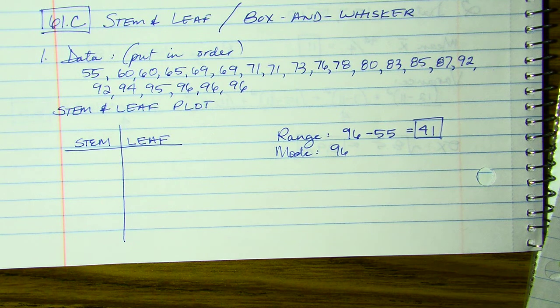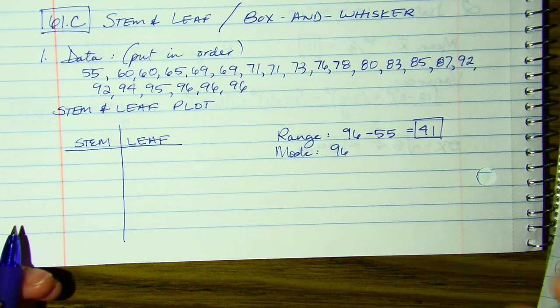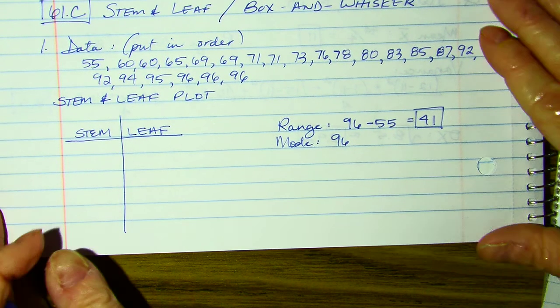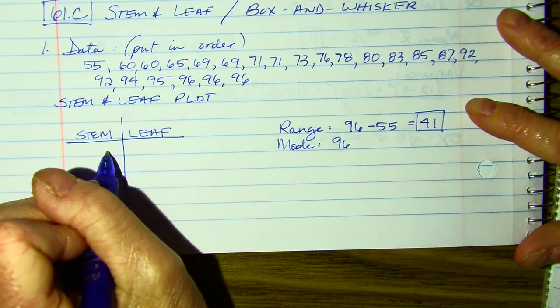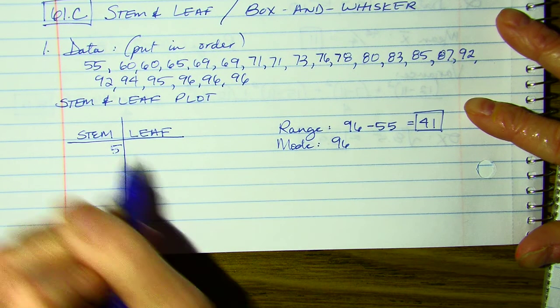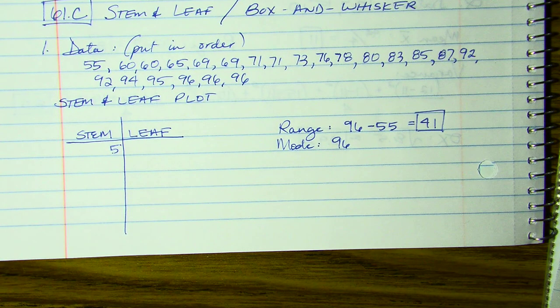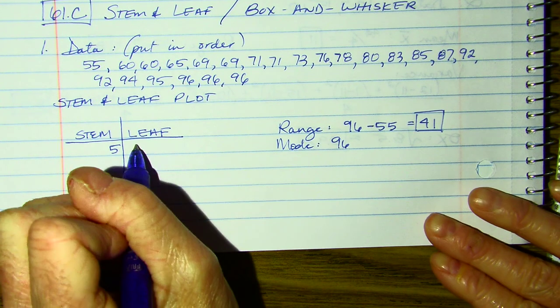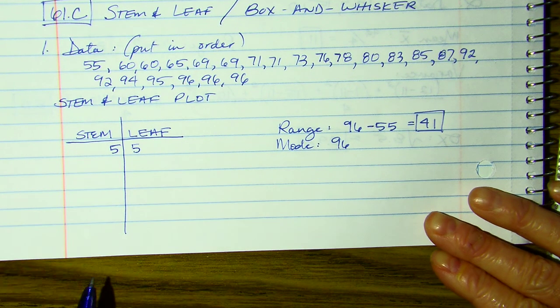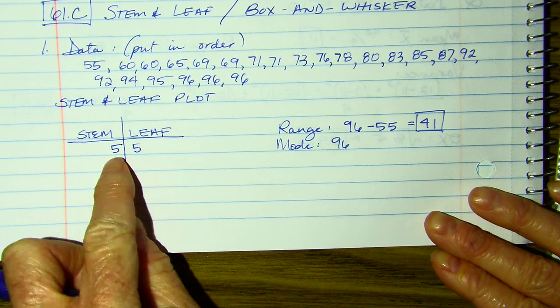But here's how you do a stem and leaf. Let's say I start with the smallest number. I only have one number in the 50s, so I only list the tens place, not the ones. I list the tens here, and I list the ones here. I only have a 55. So when I read this, it is 55.